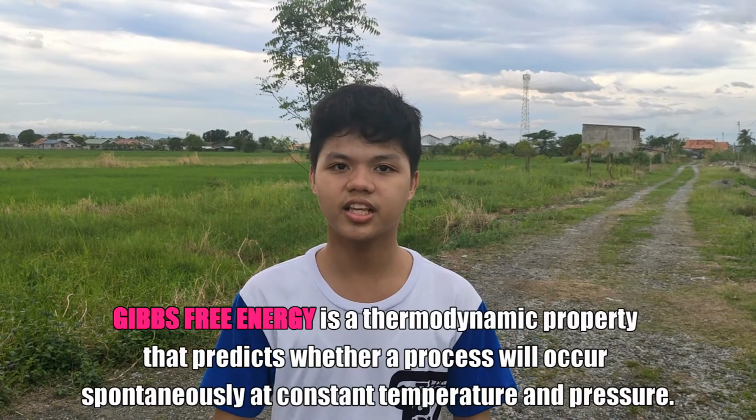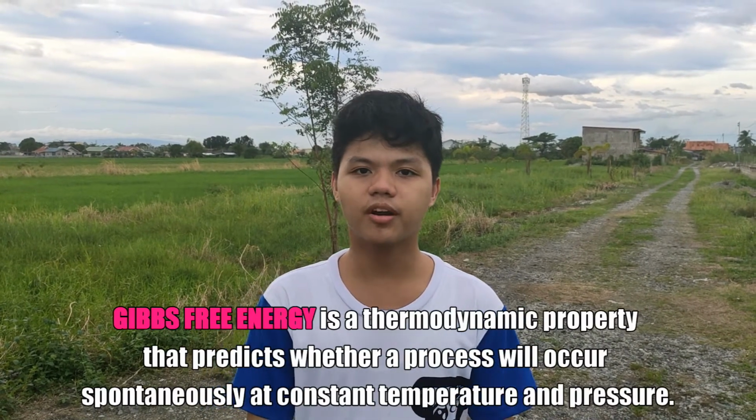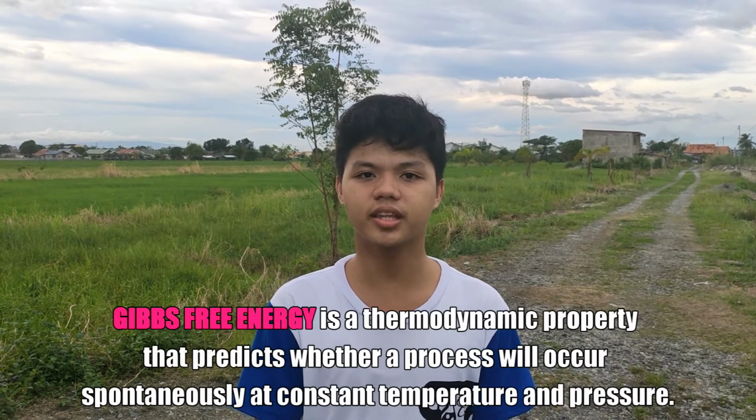Gibbs free energy is a thermodynamic property that predicts whether a process will occur spontaneously at constant temperature and pressure. The Gibbs free energy is the maximum amount of non-expansion work that can be extracted from a closed system. The Gibbs free energy equals the work exchanged by the system with its surroundings, minus the work of the pressure force. As such, it is a convenient criterion of spontaneity for processes with constant pressure and temperature. In chemistry, we refer to a reaction as spontaneous if no external energy is required for the reaction to occur.